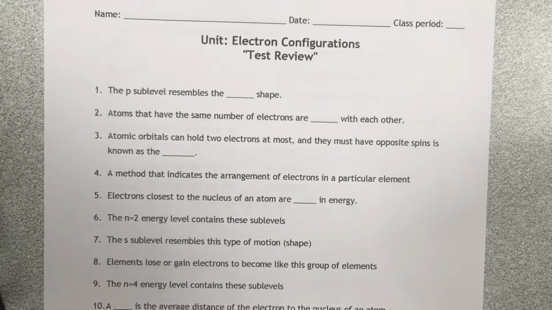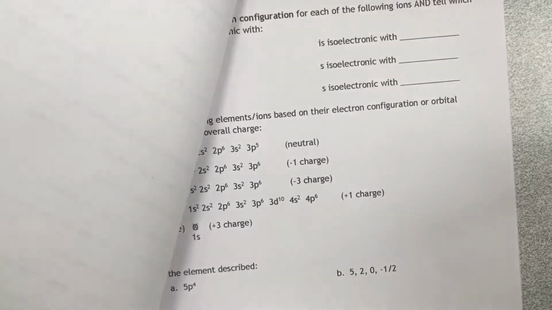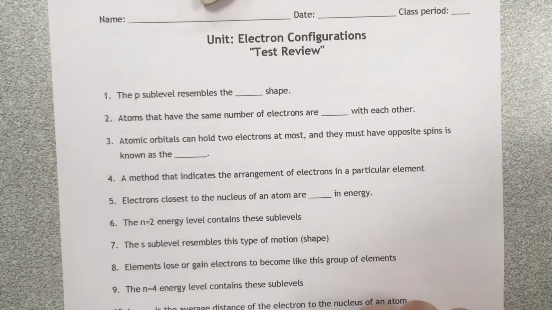All right, let's do the electron configuration test review together. We'll just get started. It shouldn't be that lengthy because there's only 2 pages.